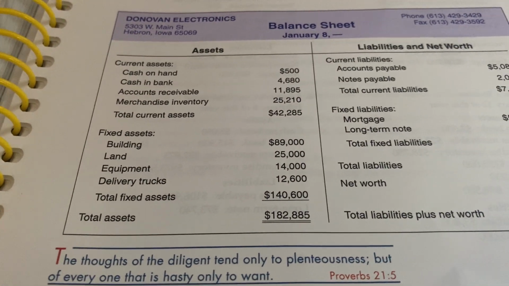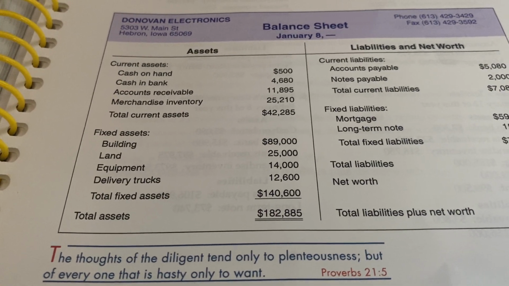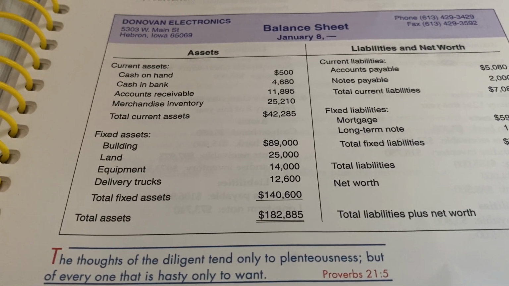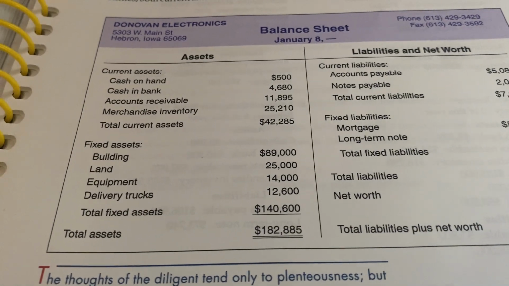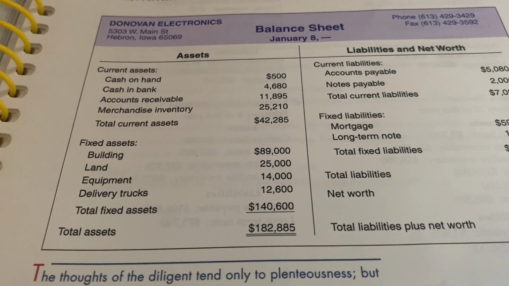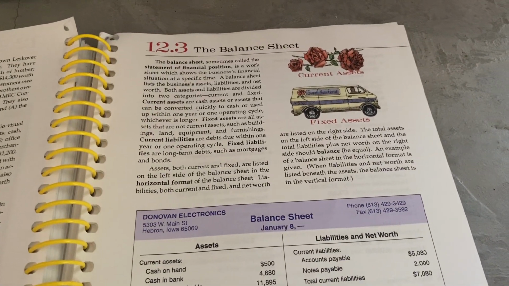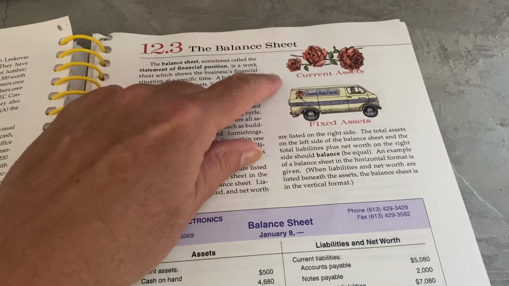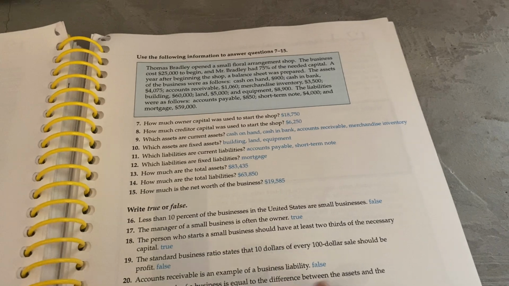There's a verse here: the thoughts of the diligent tend only to plenteousness, but to everyone that is hasty only to want. Well, anyway, it says not to be hasty, but to plan, basically. And so we have the current assets there. It's a picture. Fixed assets like a delivery truck will be fixed, and onto the current assets. So that's the balance sheet.